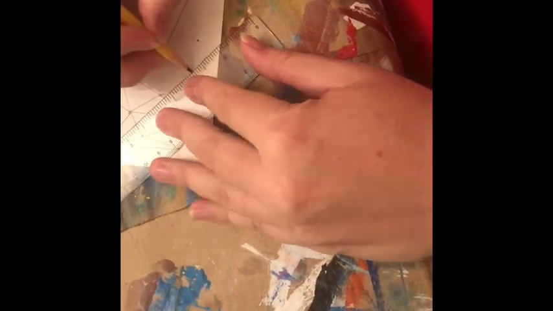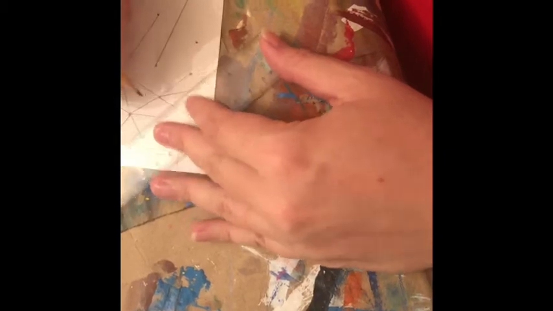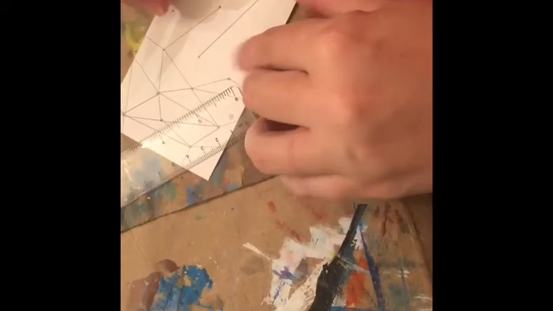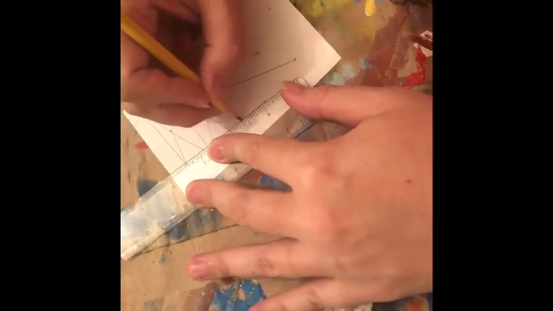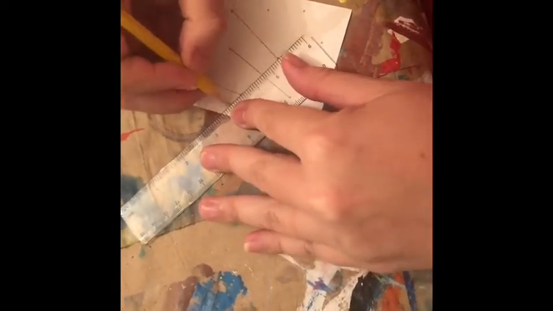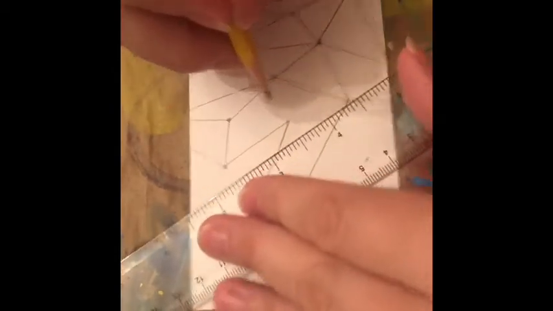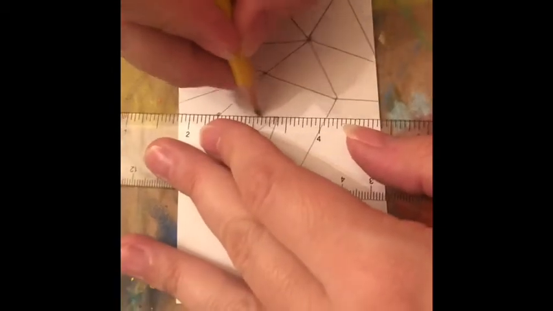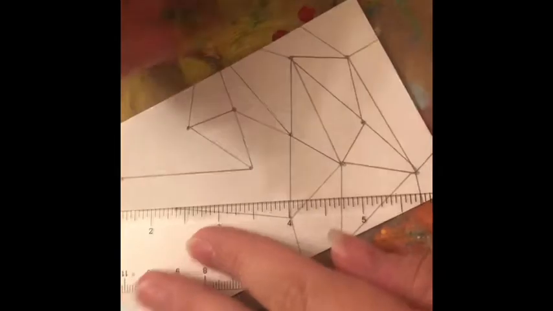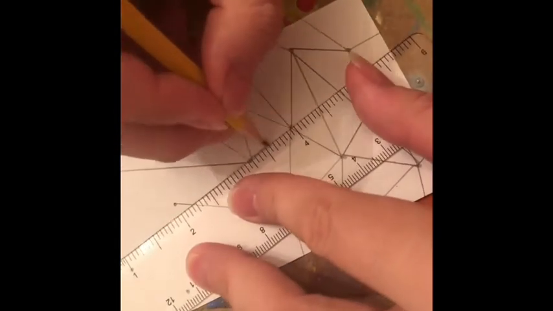So as you can see, I'm getting a bunch of little areas, and then we're going to take those areas and fill them in. Like I said, you can color with colored pencils or watercolor or markers or crayons, whatever's your favorite. You could even do this with acrylic on a canvas. That would look really cool. Make another little triangle right here.